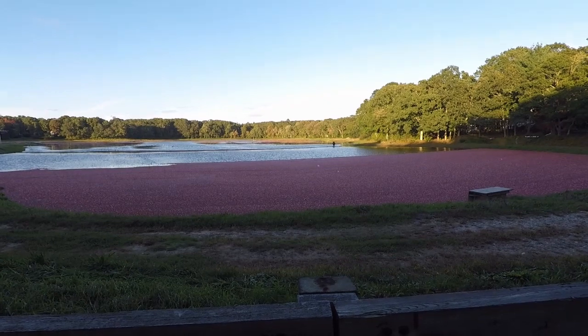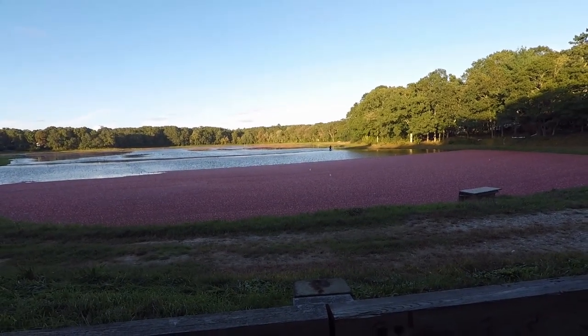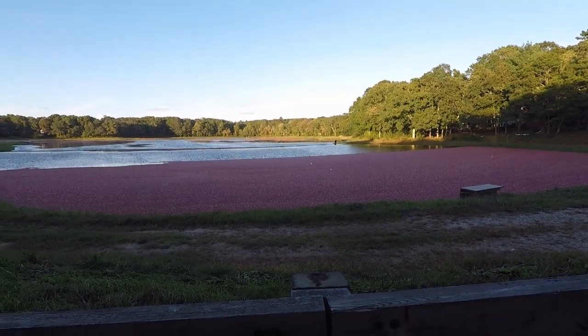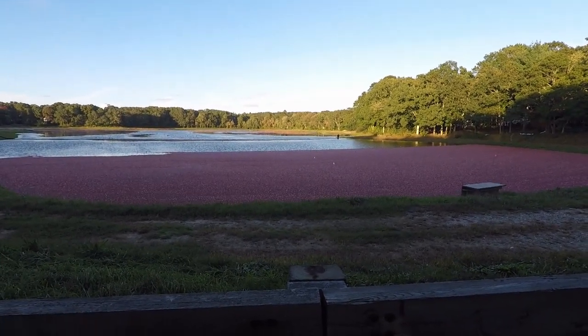So kind of interesting. Not a lot of places in the world grow cranberries, and this is the first I've caught them out doing this year. This is the time of year. This is definitely cranberry harvest season.